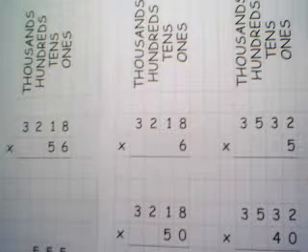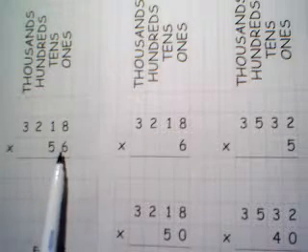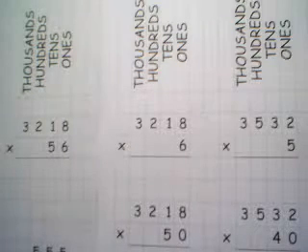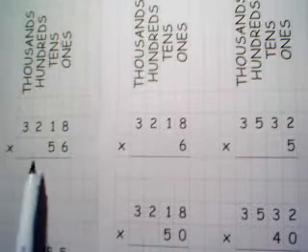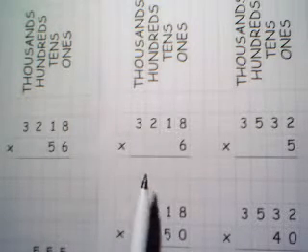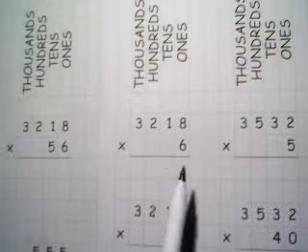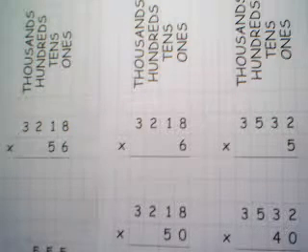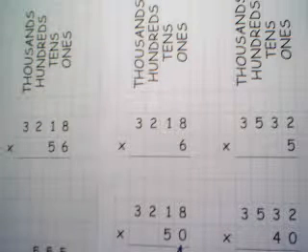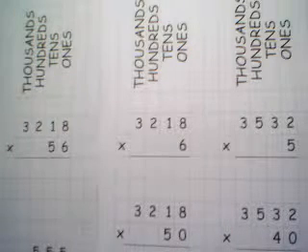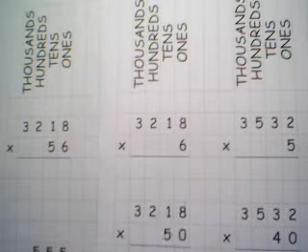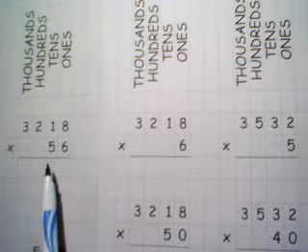So when we're multiplying 56 by 3,218, we are essentially multiplying 3,218 by 6 and 3,218 by 50, and then we're adding them together because 6 plus 50 is 56.